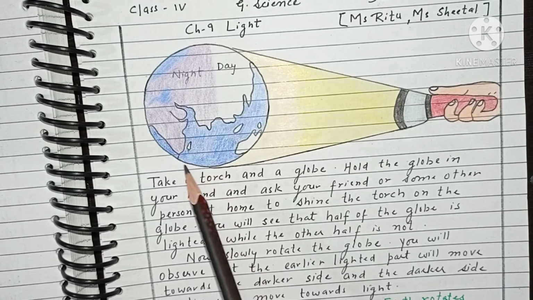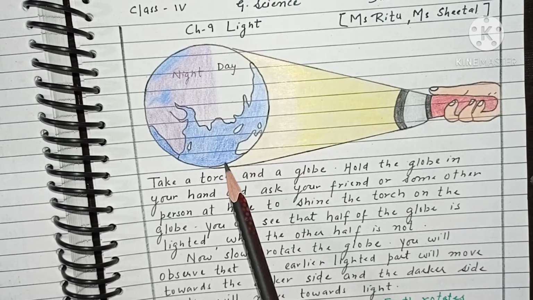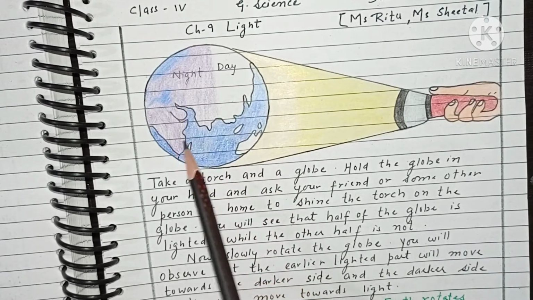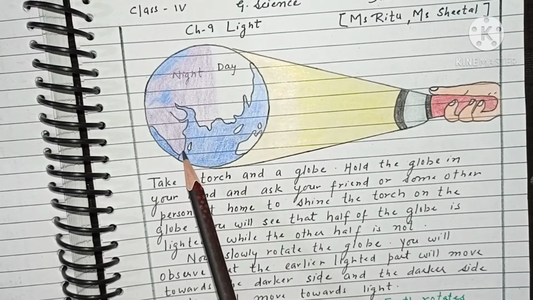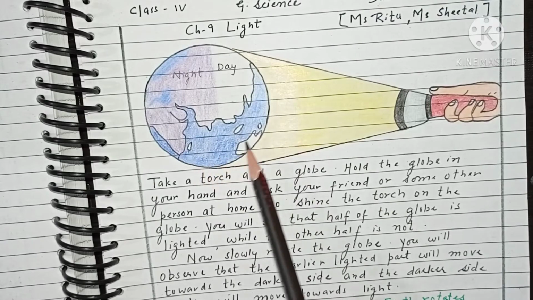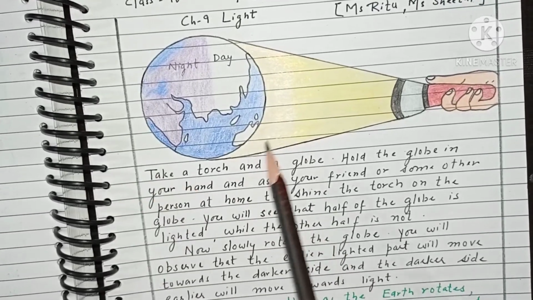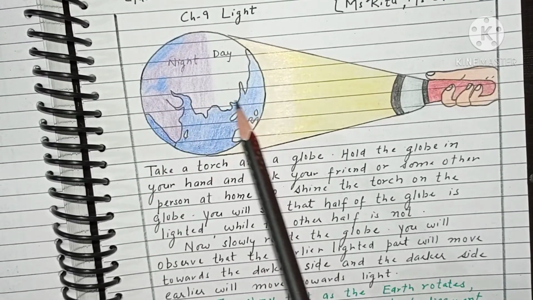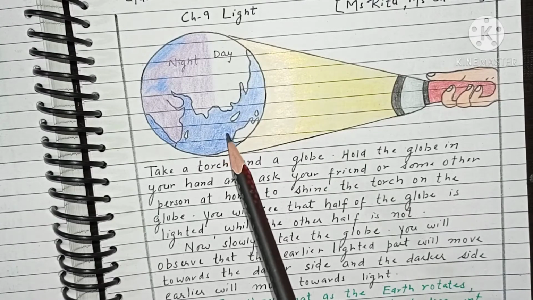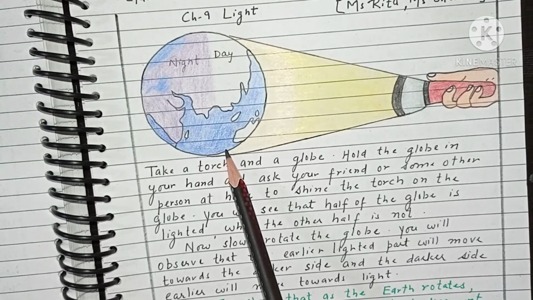Now, slowly rotate the globe. You will observe that the earlier lighted part will move towards the darker side and the darker side earlier will move towards the lighter side. It will move towards the light. This shows that the earth rotates, that is, it spins on its axis. This is the rotation of the earth. This is the cause of formation of day and night.